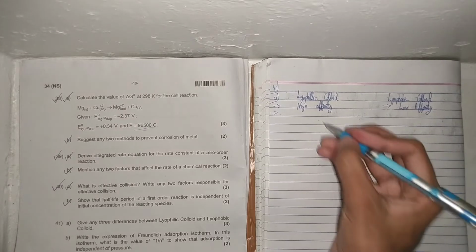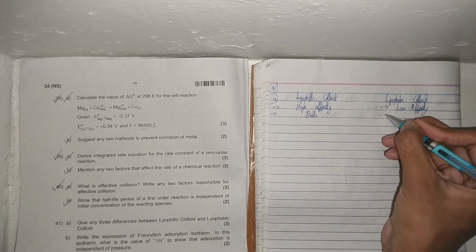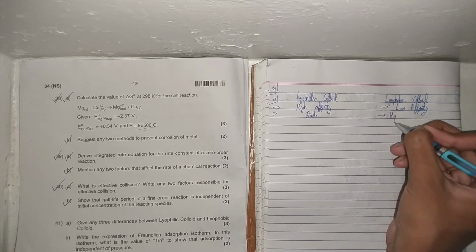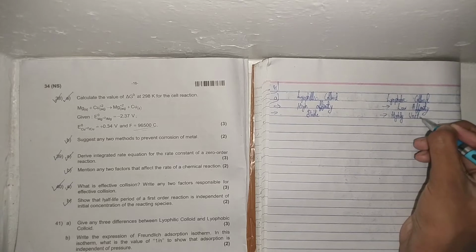Lyophilic is stable, lyophobic is highly unstable.